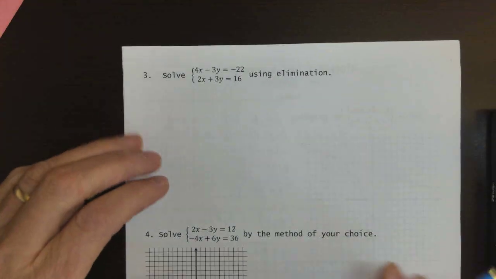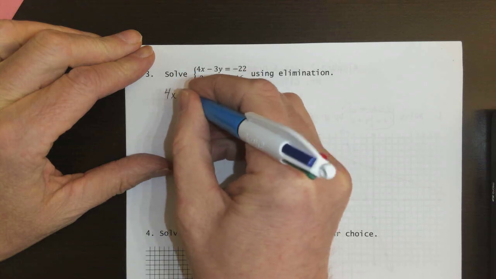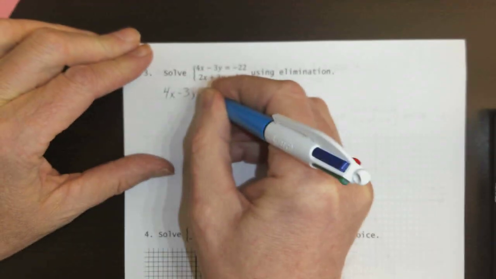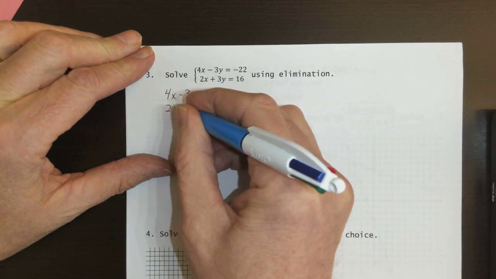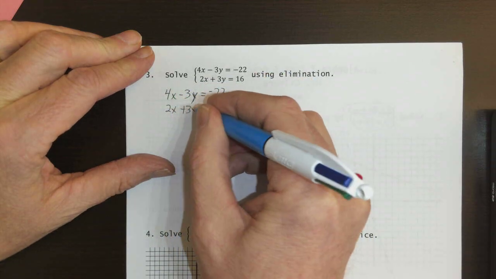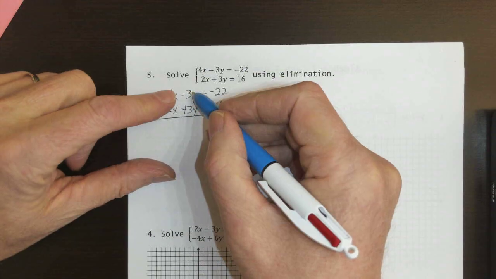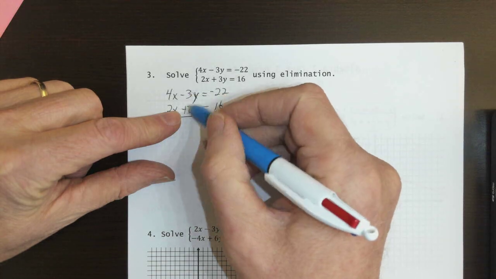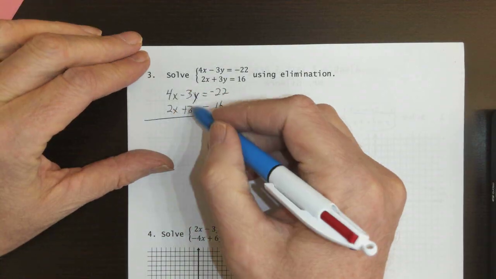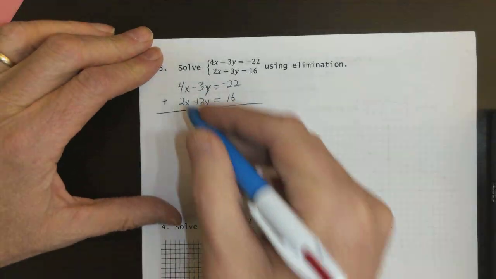Number 3, using elimination. This is where I'm going to do some multiplying, I think, here. No, I don't think so. I don't think I'm going to multiply at all. Because when I see this, I was looking for opposite coefficients in one of the variables, and negative 3y and positive 3y is going to do that. So I'm going to add those right as they are.